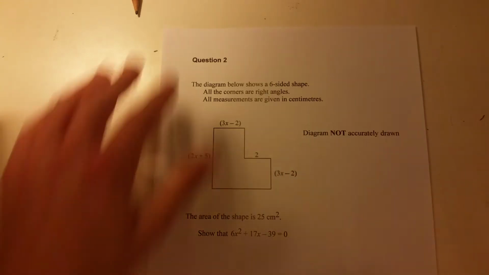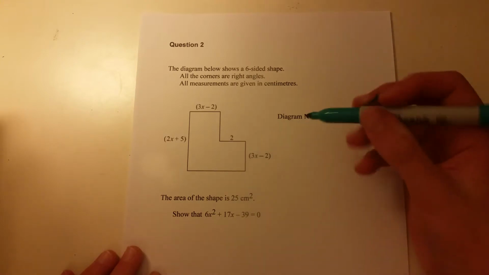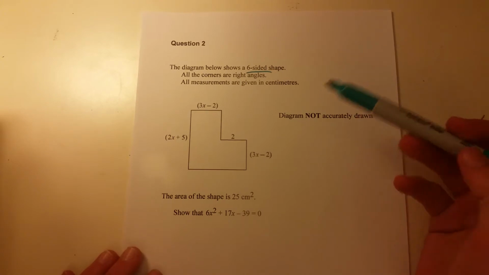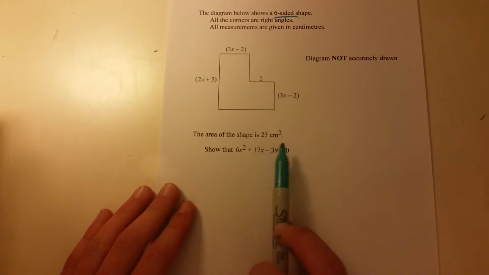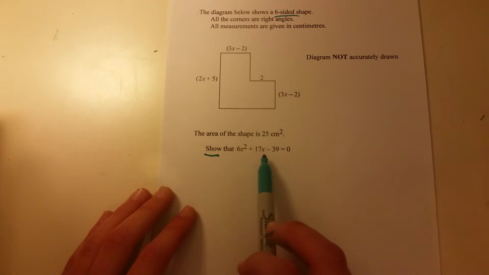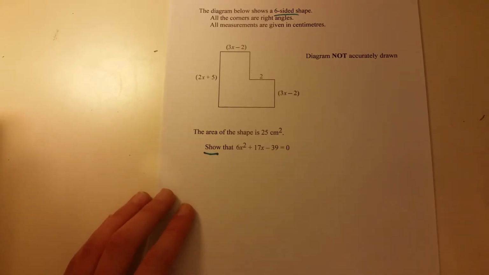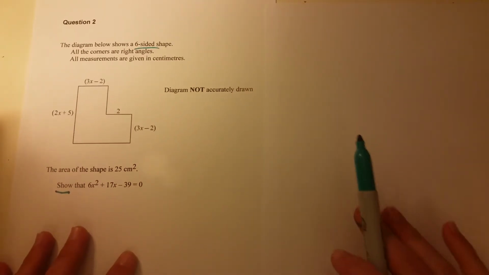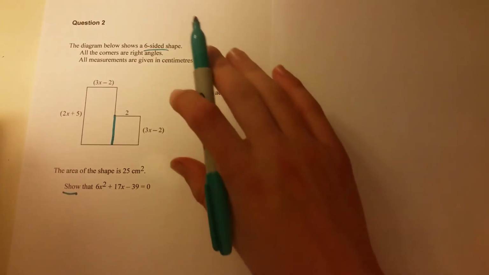which is also an A-star graded question. It gives you a 6-sided shape, and it says all the corners are right angles, and they've given you some measurements. They've told you that the area is 25 centimeters squared, and you need to show that 6x squared plus 17x minus 39 is equal to 0. One way you can do this is to find the area, and a way to do that would be to split up the shape into 2.